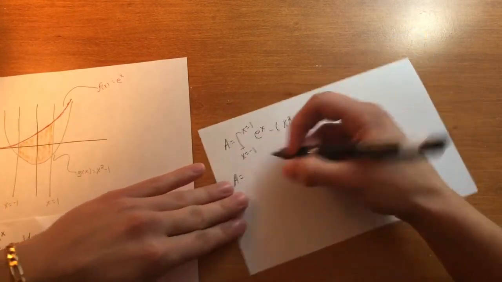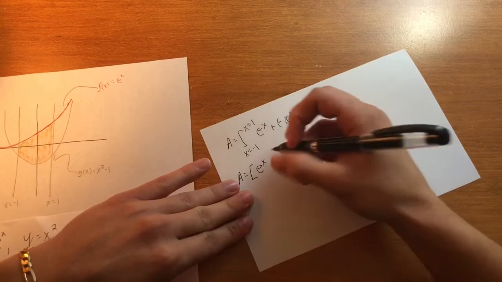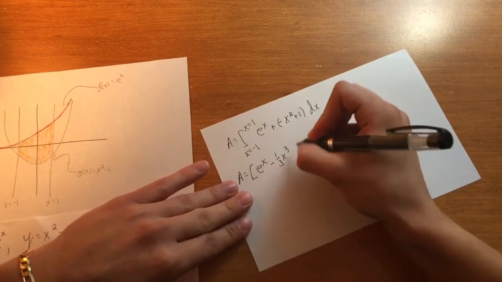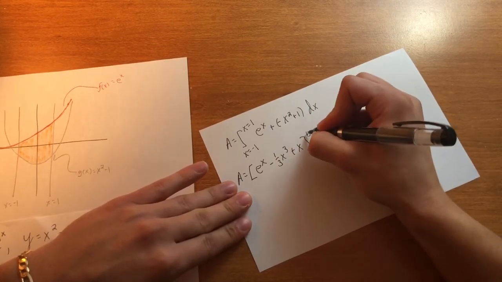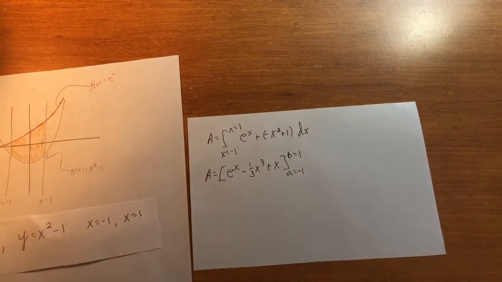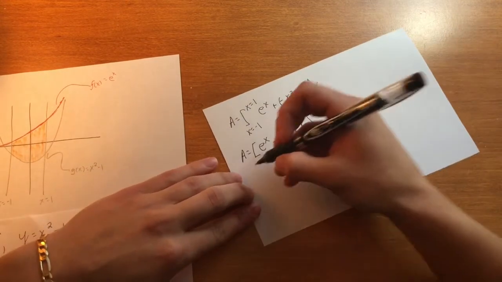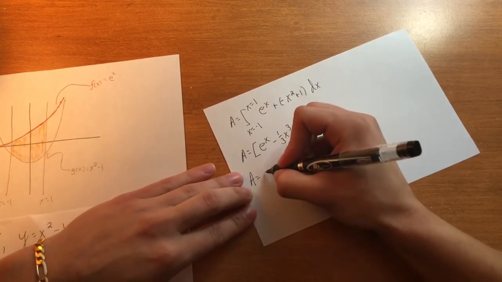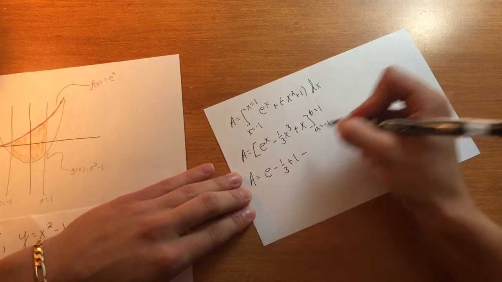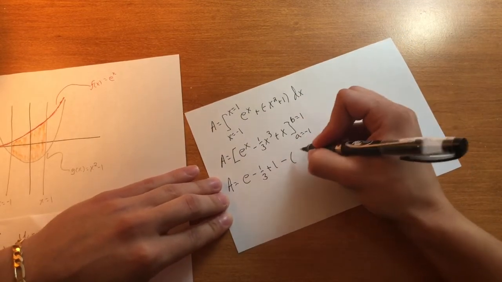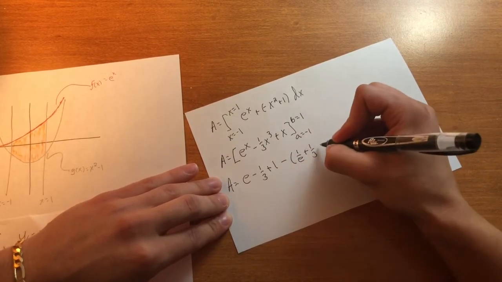So the area equals e to the x, and I'm going to bring that negative in, so it's going to be that, minus 1/3 x cubed plus x, from a equals -1 to b equals 1, just like that. Great. So it's going to be b minus a. If I plug in b, that's going to be e to the first power, which is just e, minus 1/3 plus 1. Minus, now I'm going to plug in the a value, -1. That's going to be e to the -1, so 1 over e plus 1/3 minus 1.